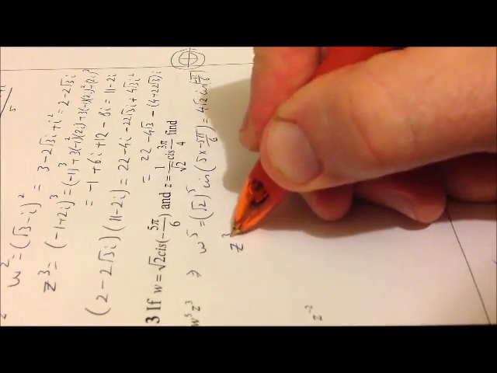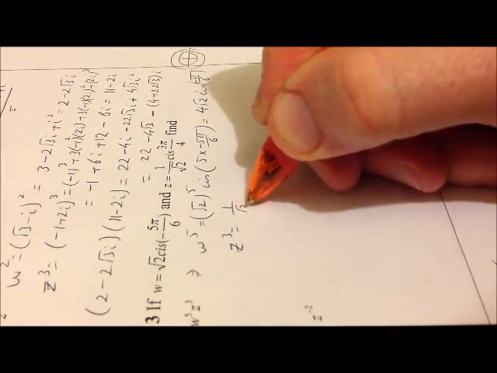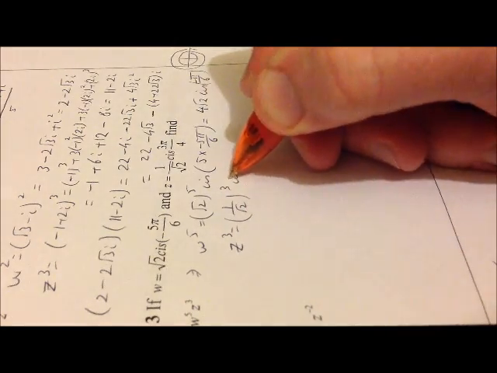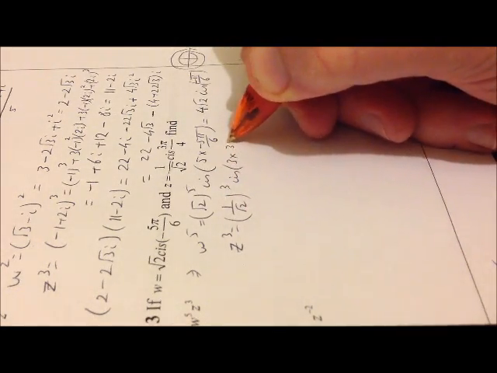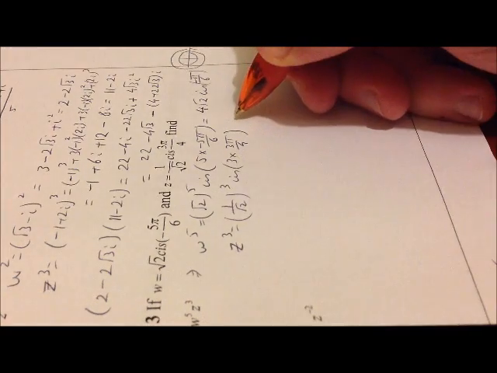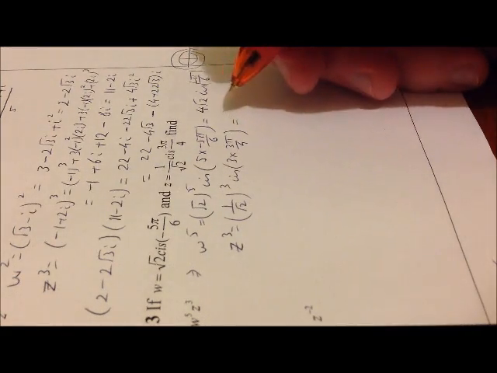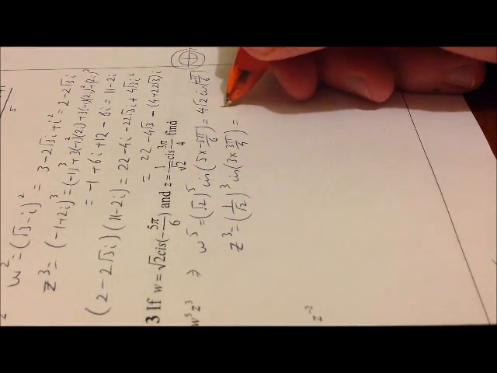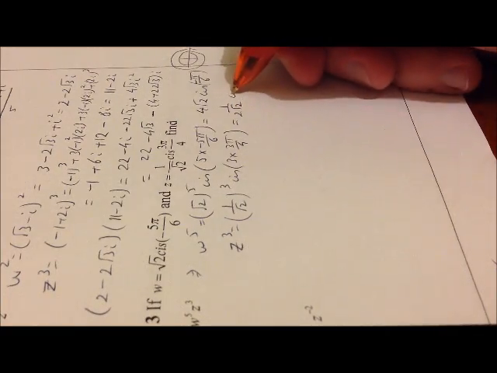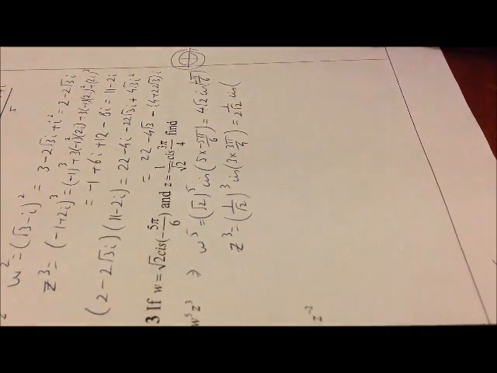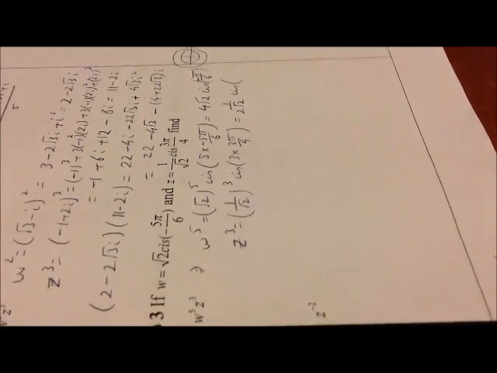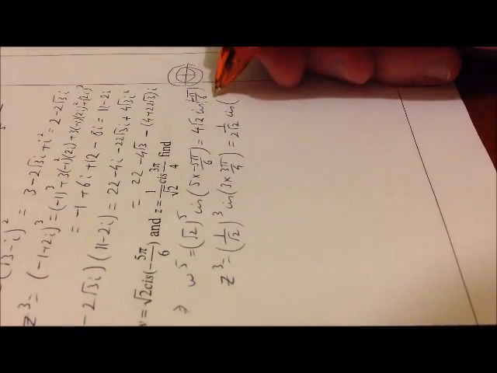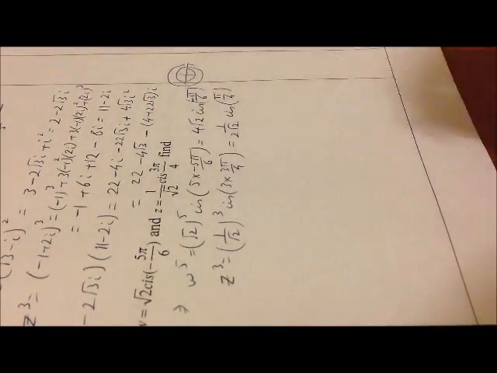If we do z cubed, we get 1 on root 2 cubed, and 3 times 3 pi on 4. So 1 on root 2 all cubed is 1 over 2 root 2, and 3 times 3 pi on 4 is 9 pi on 4, which is 2 and 1/4, so it's the same as pi over 4.